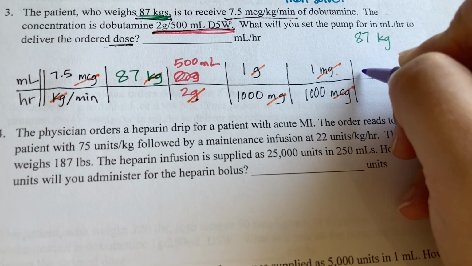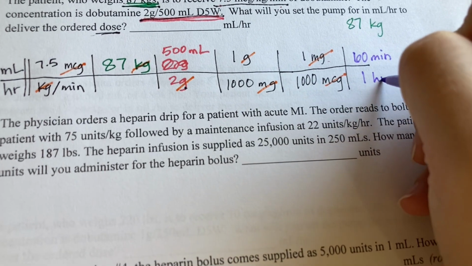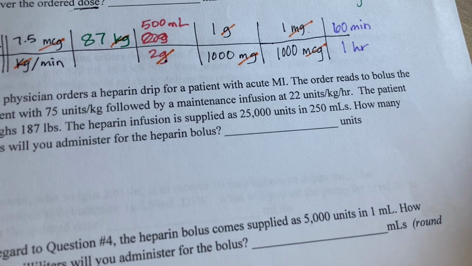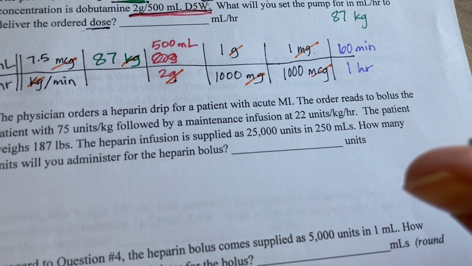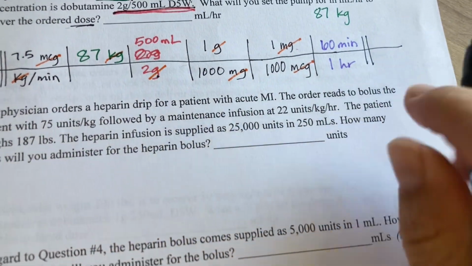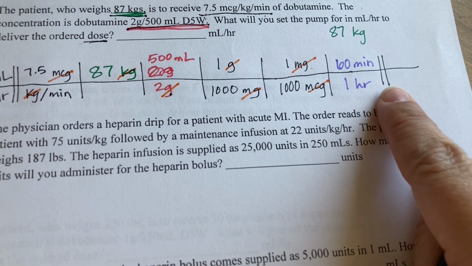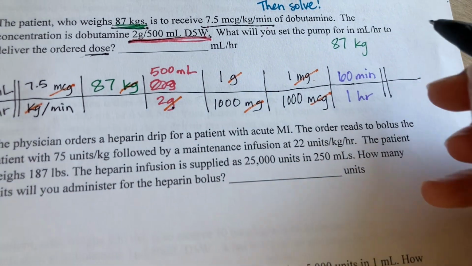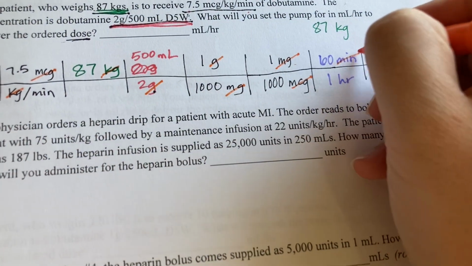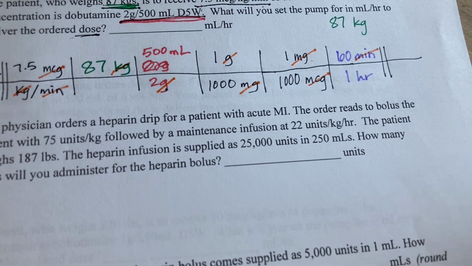Okay, so now there's 60 minutes per 1 hour. And then this double line is just so I can keep everything straight, like this is what it's all going to equal. And let me get my orange back out here. Minutes are canceled. So now everything that should be canceled out is canceled out.